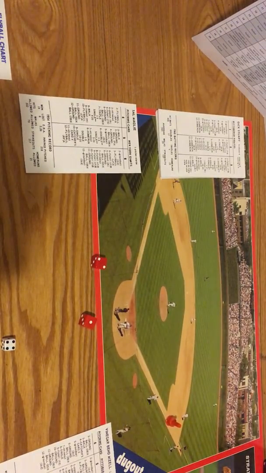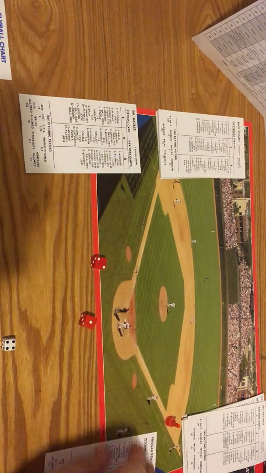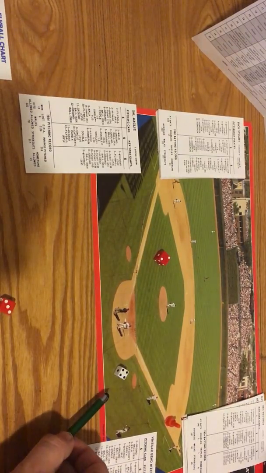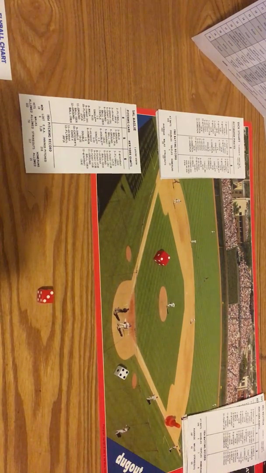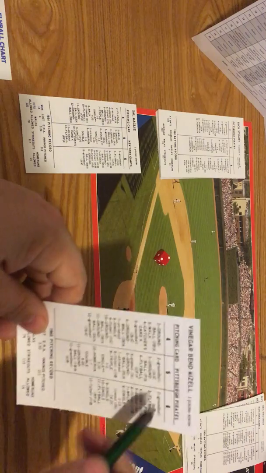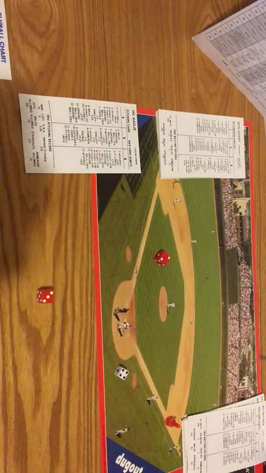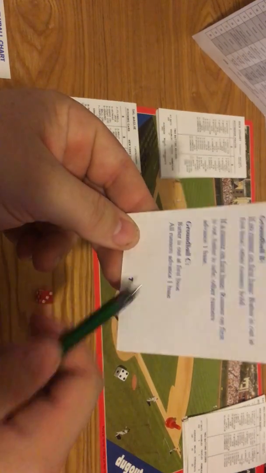Okay, Wes Westrom up to bat now. Westrom is the catcher. 4 and 5 on the pitcher's card here with a guy on first base. 4 and 5, ground ball, second base, C. Since there's a guy on first base, he is out at first.